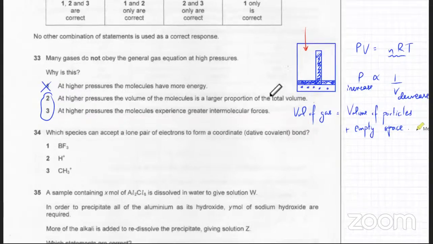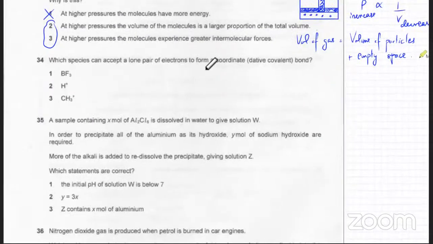Now, this one. Which species can accept a lone pair of electrons to form a dative bond? The one that has an incomplete outer shell. Boron can. Boron has 3 electrons, so it forms a bond with F, another bond with F, and another bond with F. It still has room for 2 electrons.